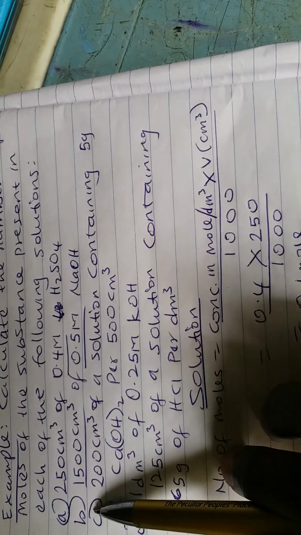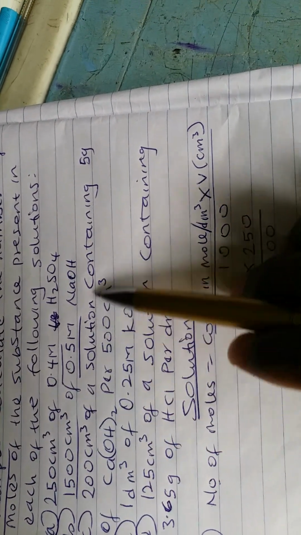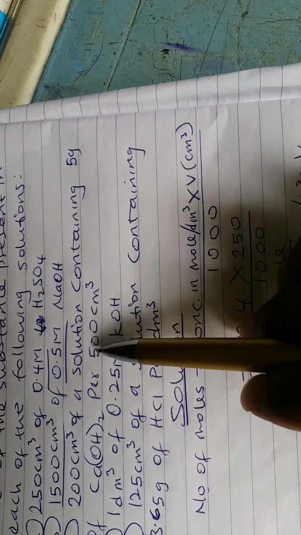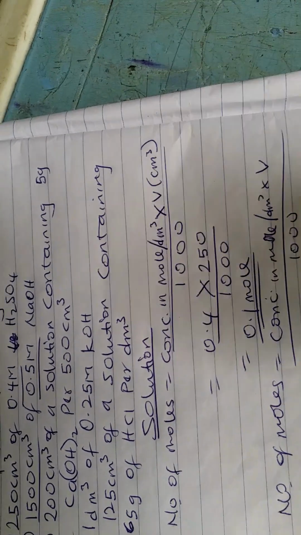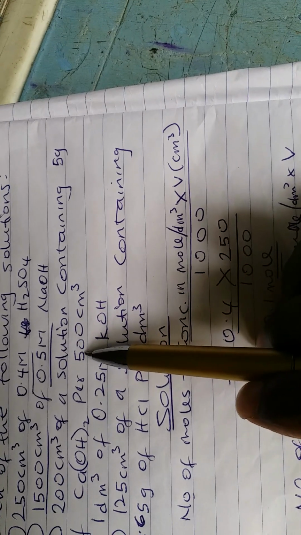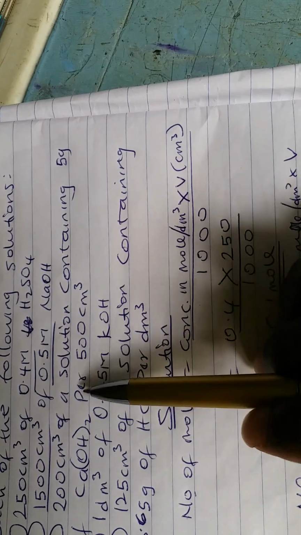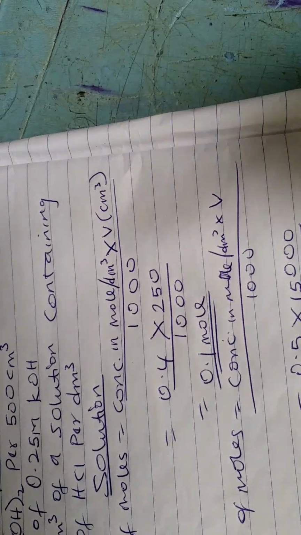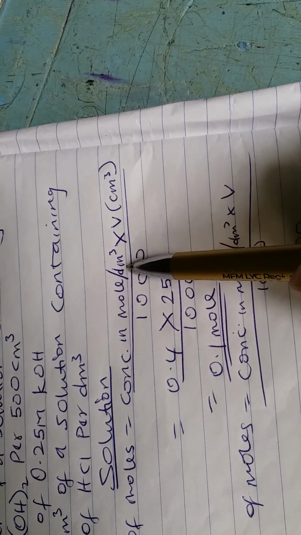Now look at the third question. It says 200 cm cube of a solution containing 5 grams of CaOH2 per 500 cm cube instead of per 1000 cm cube. So the first thing you're going to do is to convert this 500 cm cube to 1000, because it has to be in dm cube from the formula here. Do you understand? 1 dm cube is equal to 1000 cm cube.